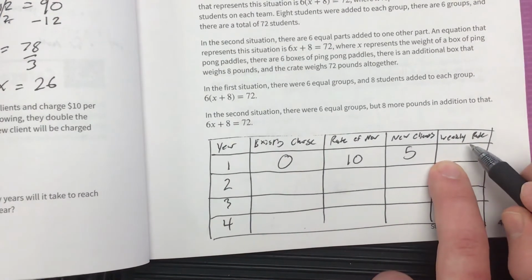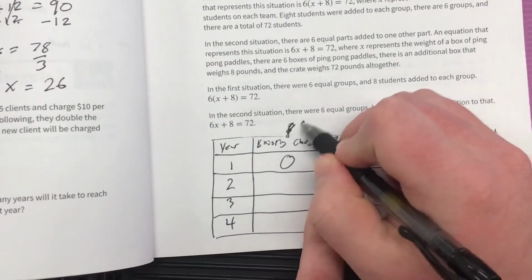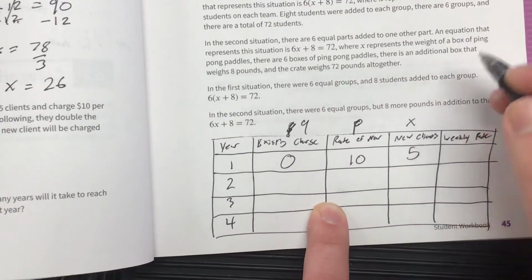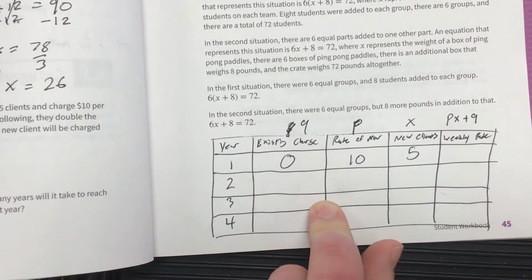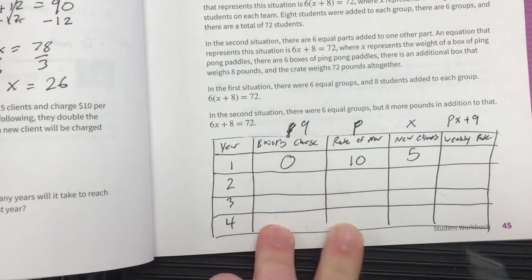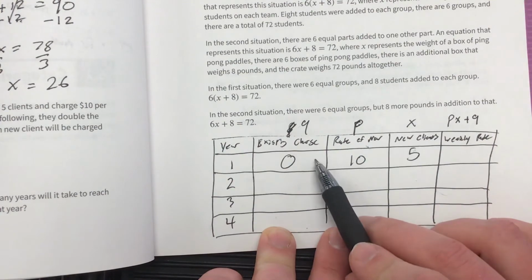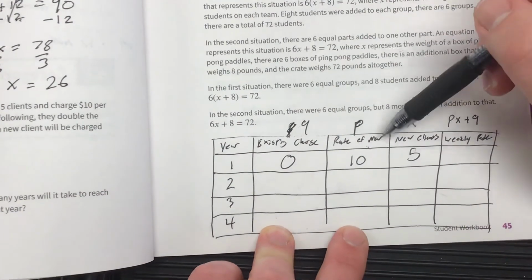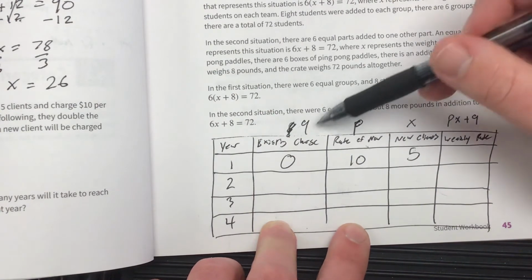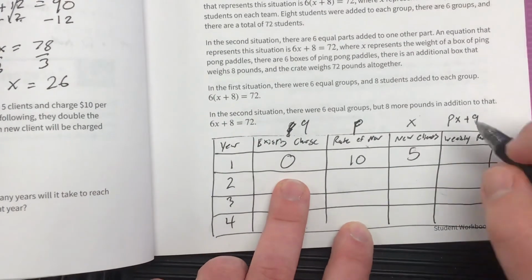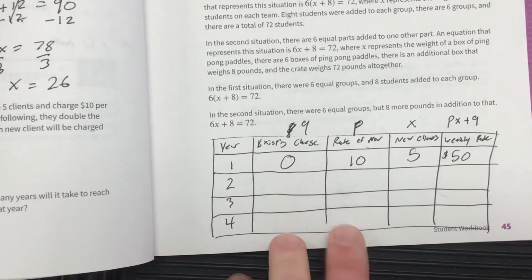All right. So it gives me a formula for our weekly rate here. If we call this P, or this is going to be Q, this will be P, and this will be X. We're going to have P times X plus Q will tell us how much she's making each week. So we're going to take our rate, how much we're charging them, times the number of clients, plus our existing charge. So if we take P times X here, 10 times 5, 50, plus our existing charge, which is 0, is just 50, right? So each week we're making $50 that first year.